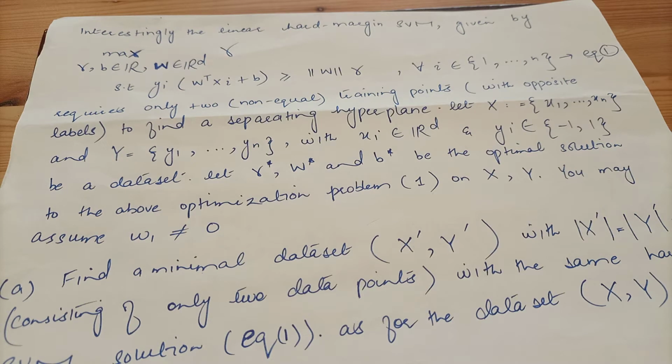Let's start with the question. The question is very easy. It just looks intimidating, but trust me, it's very easy. It's so simple. Don't get terrified. Let's start with the question.